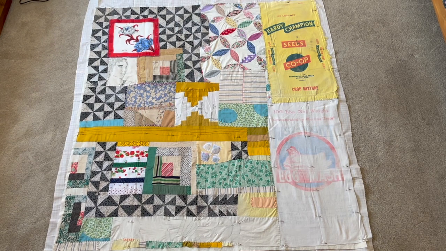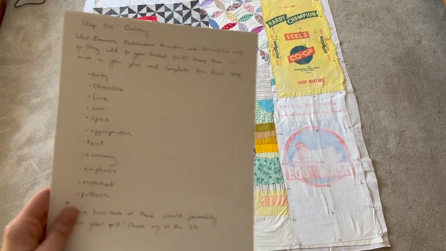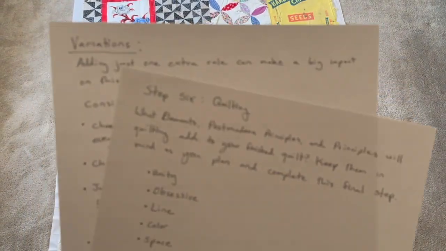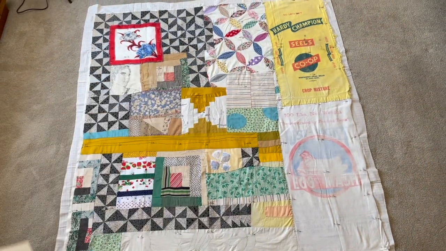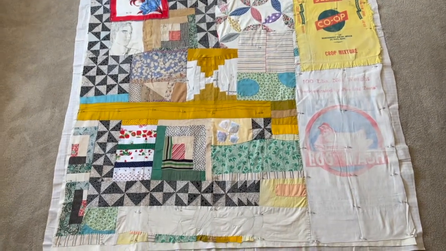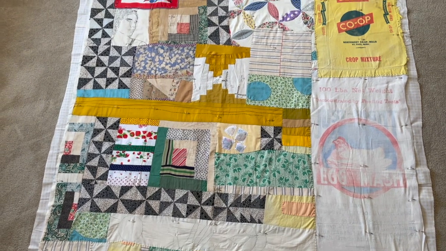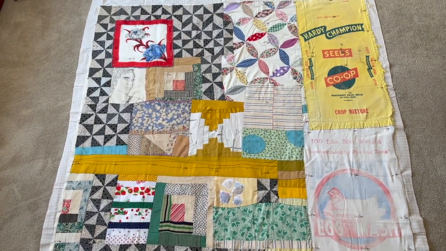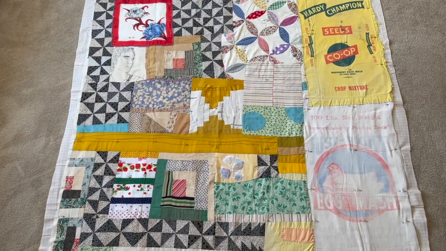Here we are ready for the very last step. We're looking at quilting and also at variations. So here, this quilt has been basted. You can see the safety pins in it. And I really get to enjoy and appreciate the way that I can see each of the elements and principles showing up in the quilt.